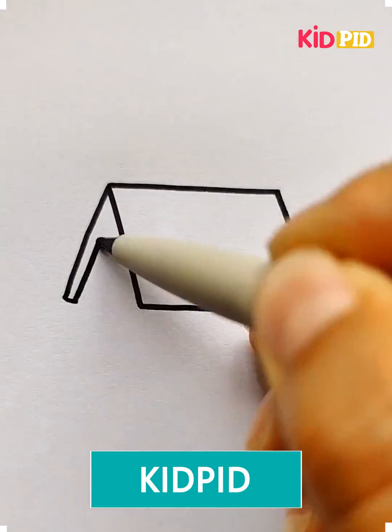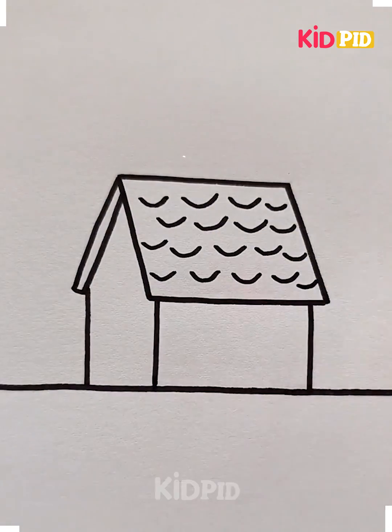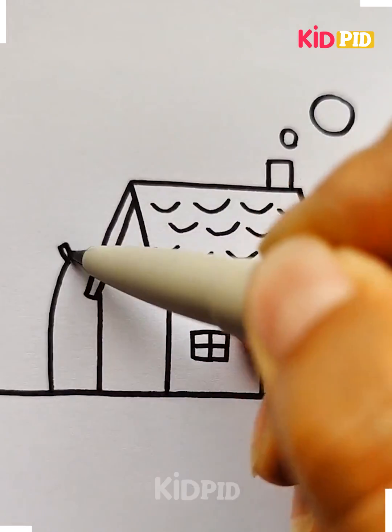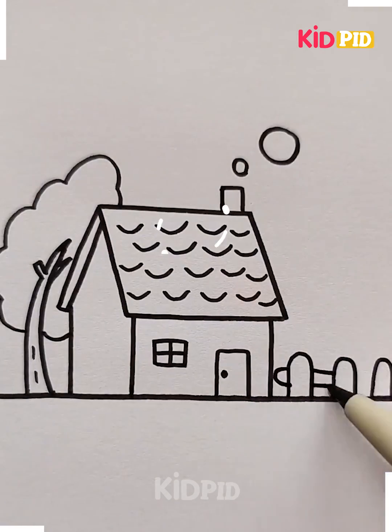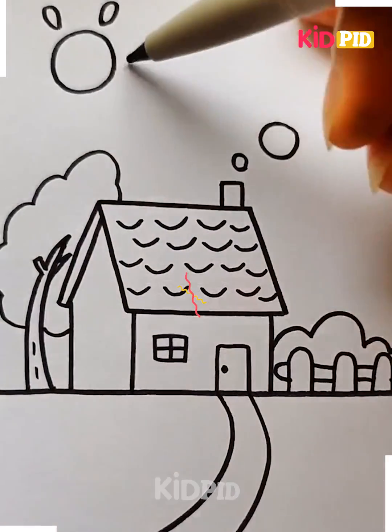And this is a normal house. So we have the normal window, door, roof, the chimney, and there is some smoke from the chimney as well.